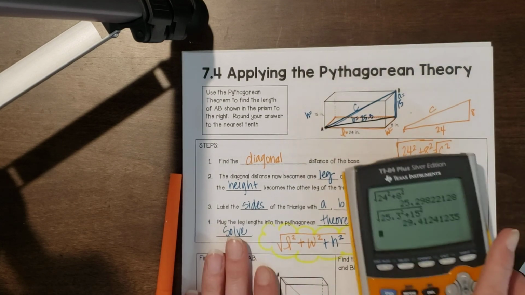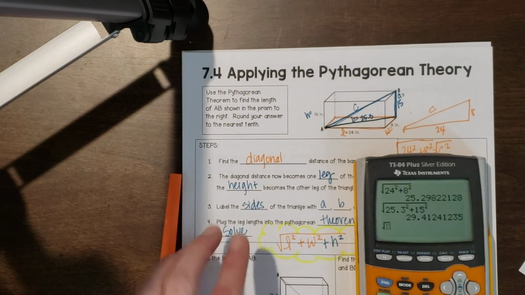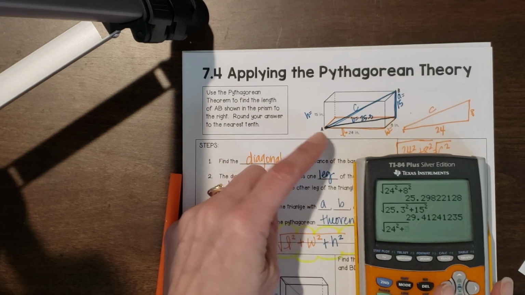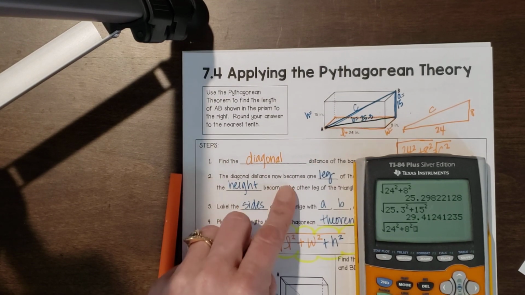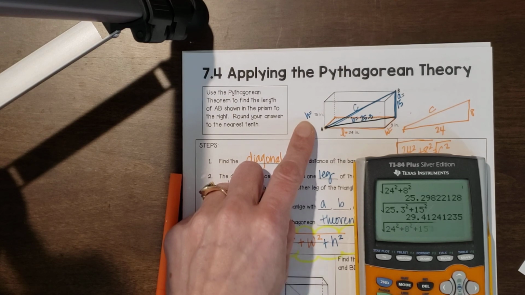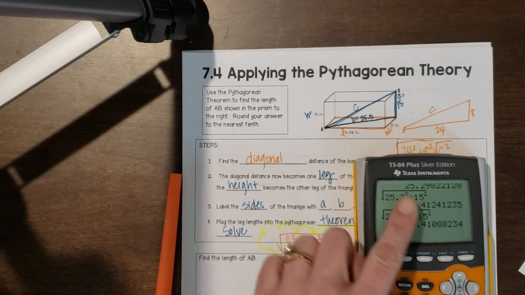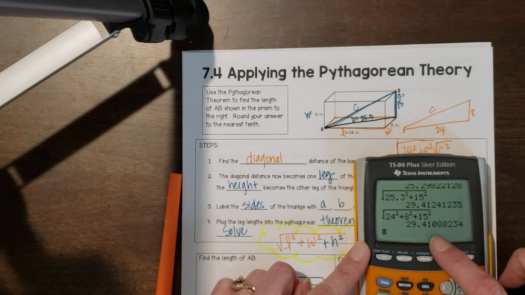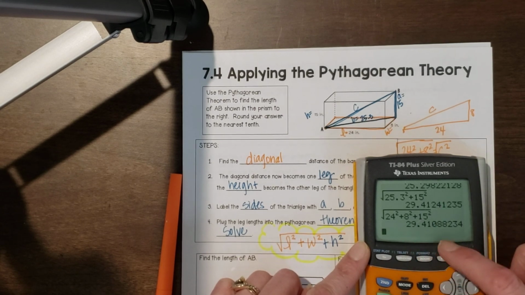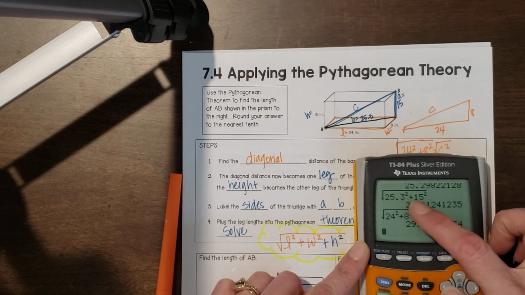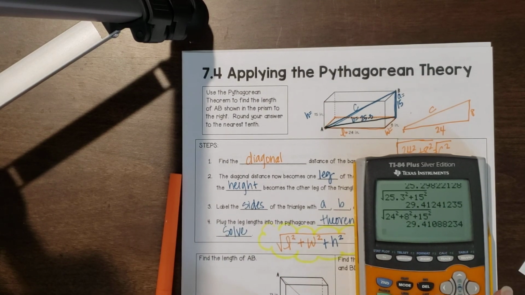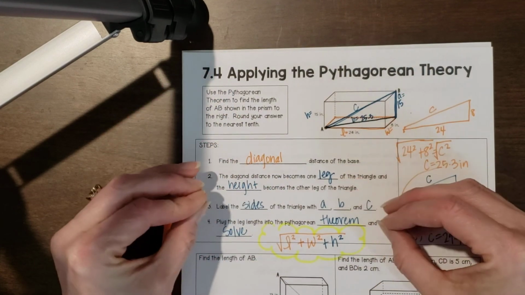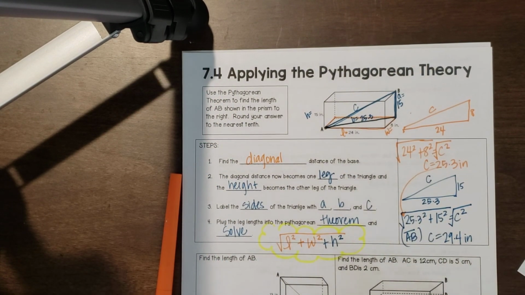All in one shot, watch. Okay, so the length squared is 24. The width is 8, square it. The height is 15, square it. Hit enter, and I get 29.41. It's a little different, it's not quite exact, but you can see that it's close enough for rounding purposes, right? 29.41, 29.4. Okay, so that's just an easier way to do it, but we walked you through the other way so that you could understand where it came from.